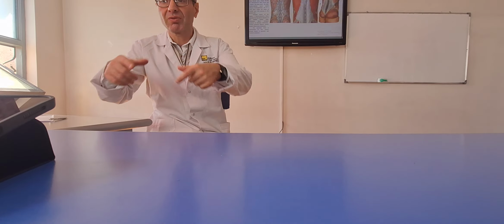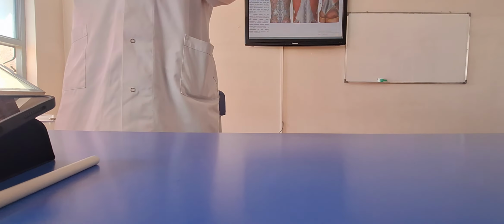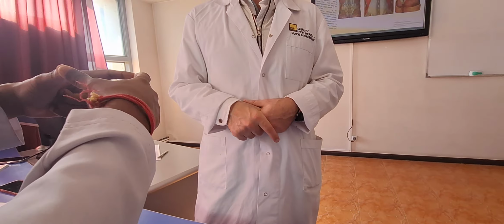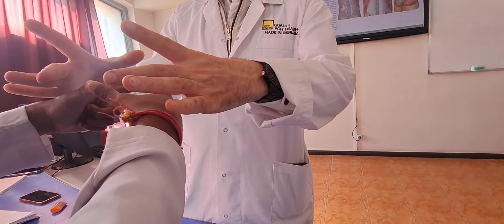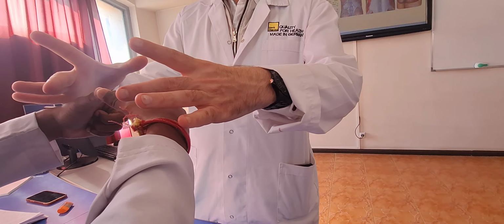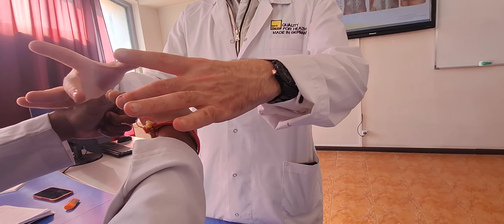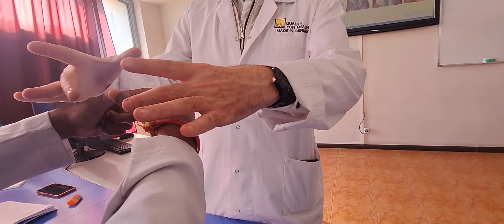Make a ring with your fingers. Make. And come stand up. Ring. This is not a ring. Now his ring shows us the parietal peritoneum. My ring, which is much bigger, shows us the ring from the endoabdominal fascia. And you can see that these two rings don't touch each other.